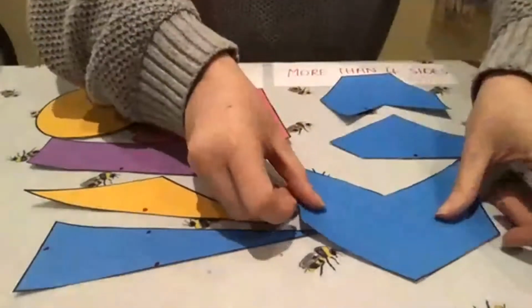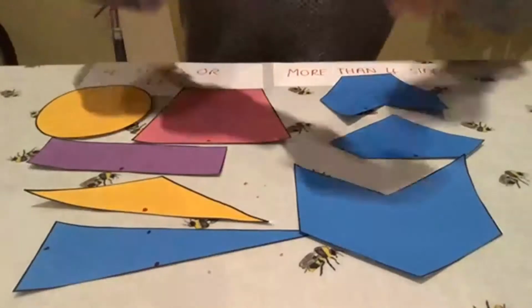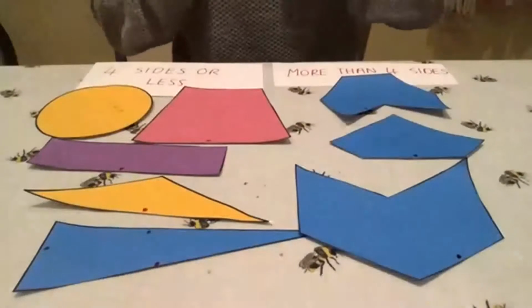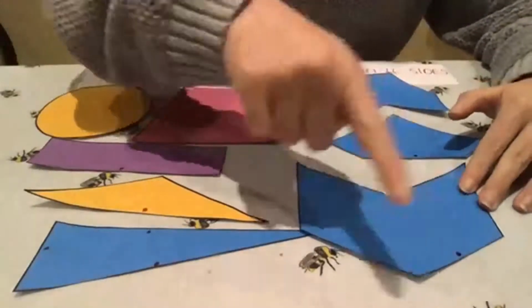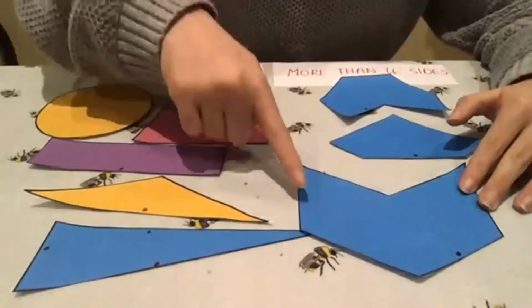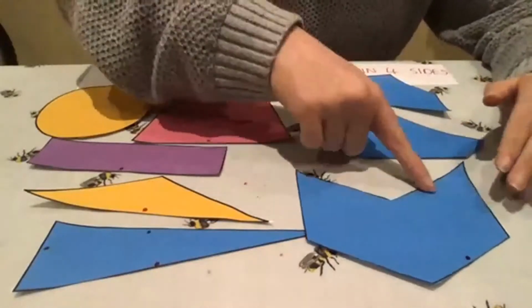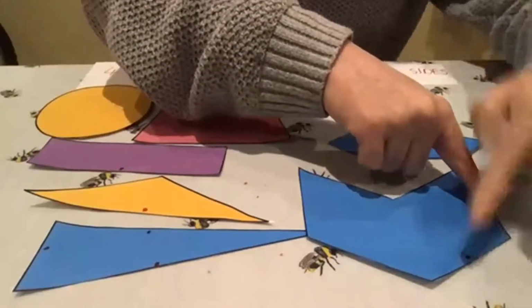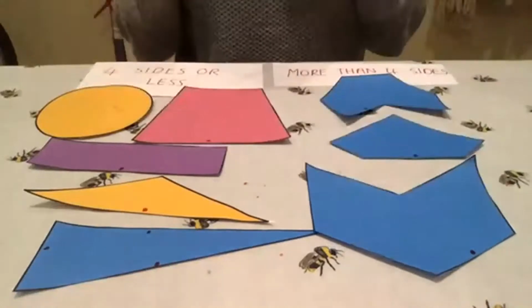Okay, we're going to go for this shape here. Now, how many sides does this shape have? Well, let's draw our dot so that we don't count it again. And I'd like you to count how many sides this shape has with me. Okay, so 1, 2, 3, 4, 5, 6. Oh, we've got no more sides to count because look, we're at our dot and we've already counted that side. So therefore, this shape has 6 sides.